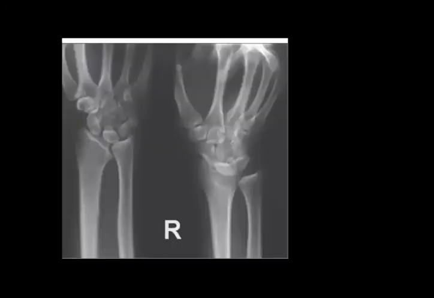Okay, let's go to another case, which I think will be easier. So, what is this anatomy case of?